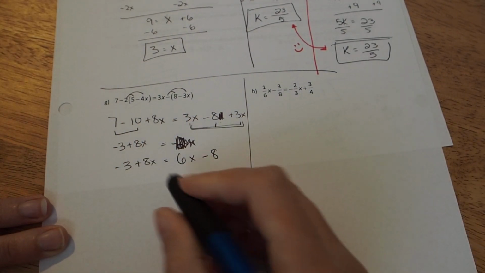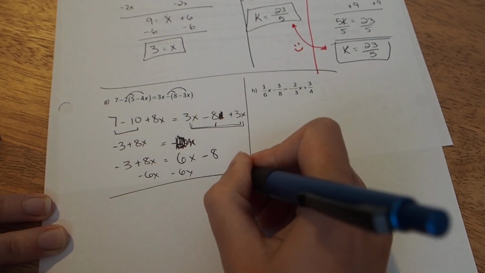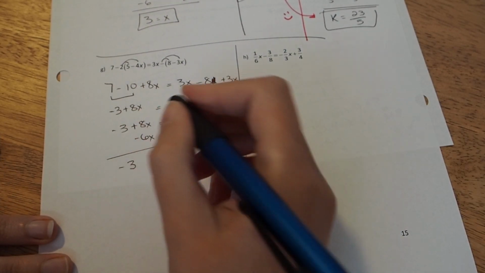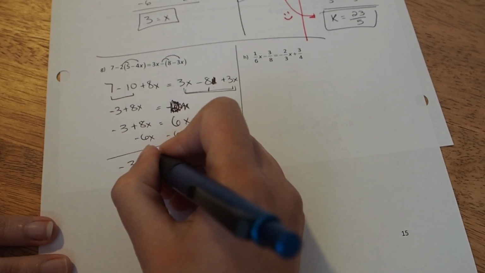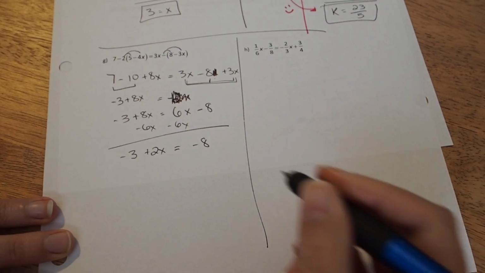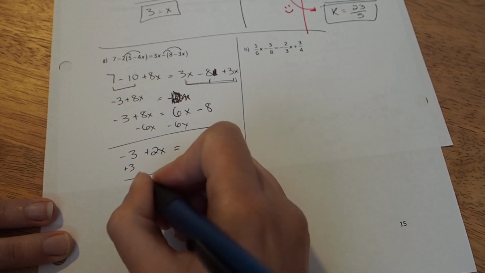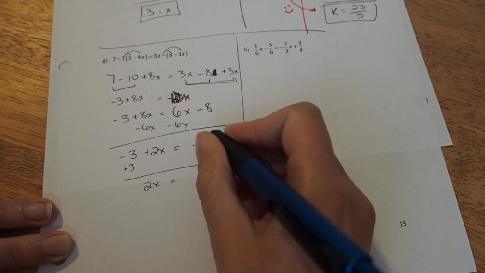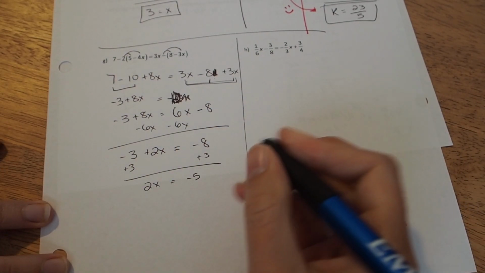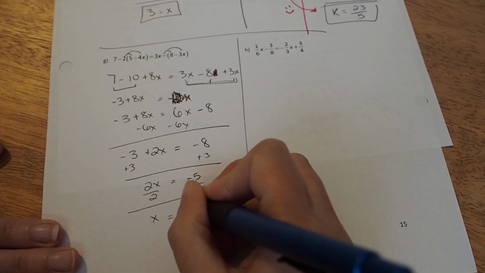There we go. Now I want to get the x's on the same side, so we'll subtract our 6x from both sides. It's going to give us negative 3, so I'll move this to the front in a minute, plus 2x equals negative 8. And then to get the 2x by itself, we're going to add 3 to both sides. So 2x equals a negative 8 plus a 3, which is a negative 5. And you can divide both sides by 2 to get x equals negative 5/2.